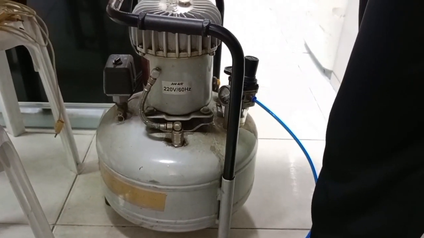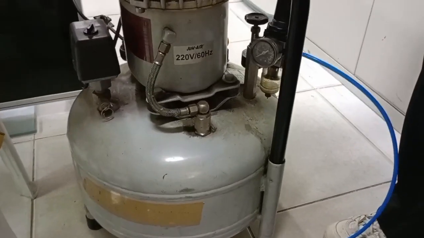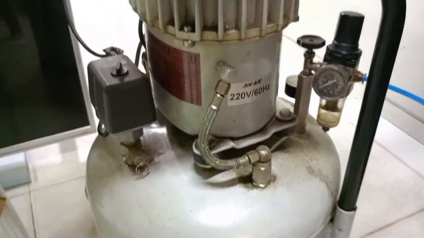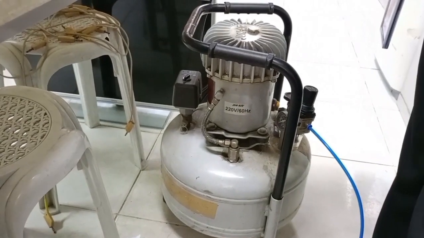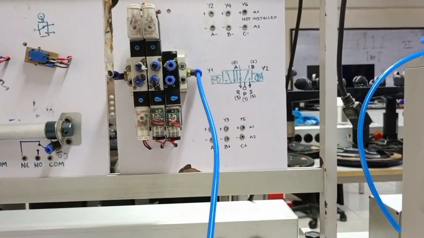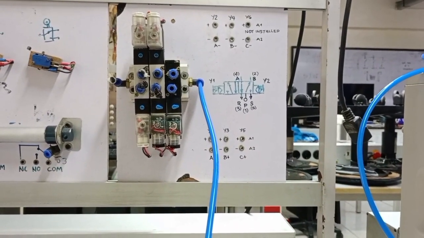Next one is our air supply unit. Our air supply unit is called June Air, which has 220 volts and 60 hertz. We'll be using it to supply our project for today. It's connected to our solenoid.